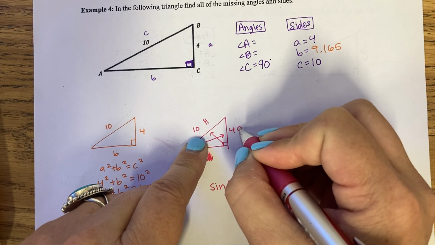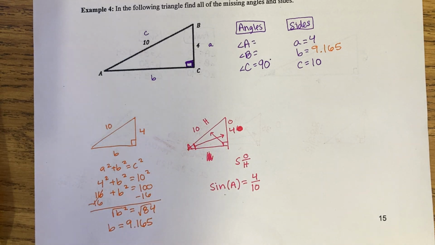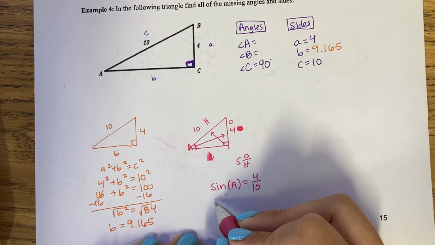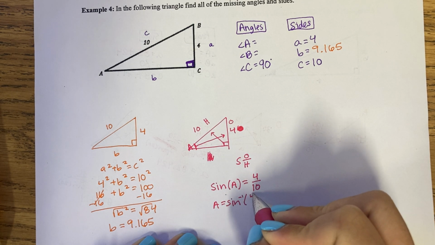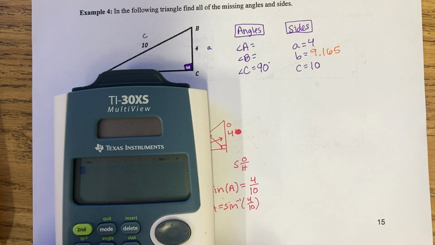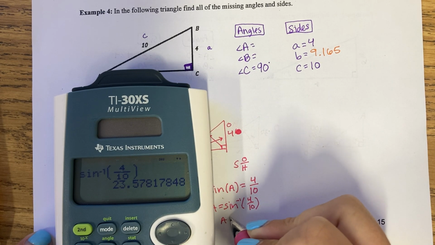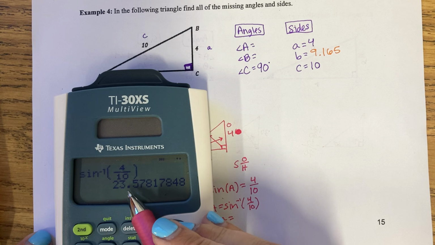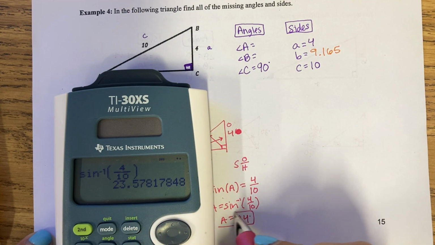That looks really weird. That looks like a 0. There, that's the O side. That doesn't look like a 4. To solve for an angle, I use the inverse and plug in the fraction 4 over 10. Second, sine 4 over 10. Which gives us, I want a whole number, 0.5 is going to round this up to 24 degrees.